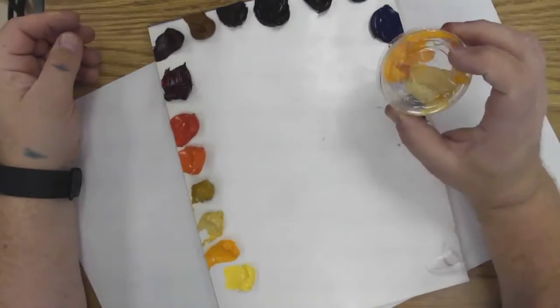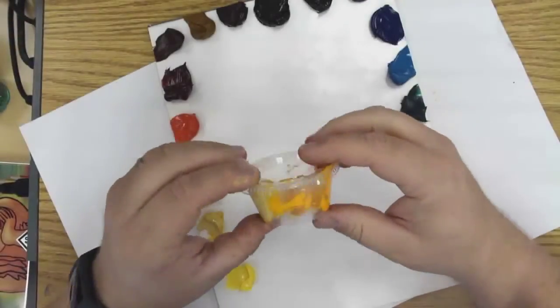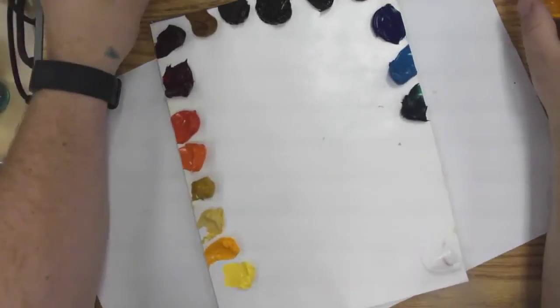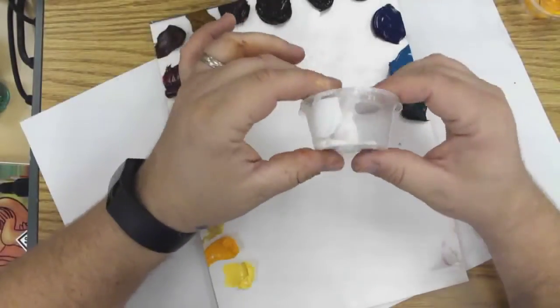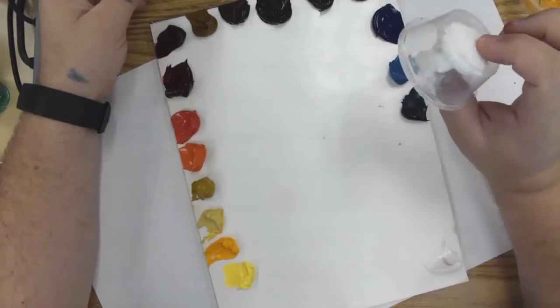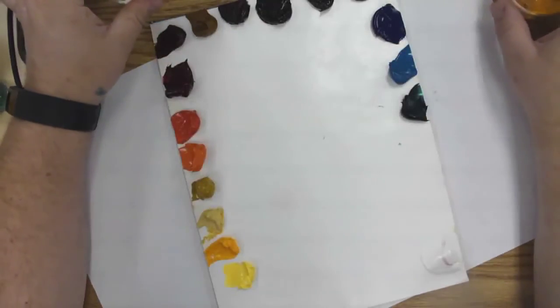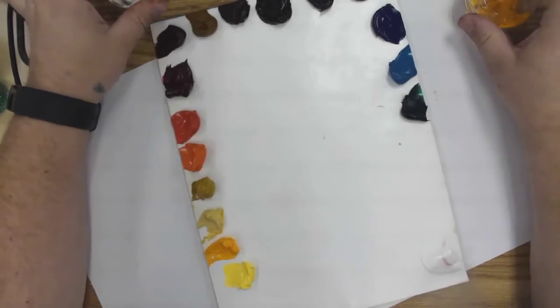Now with the paint in the little cups, try to keep them in the freezer, keep the lids on them, and they should last you quite a long time. Especially keep track of your white. The white tends to be the one that we go through first. I buy lots more white paint than I do any other kind of paint. So if you run out, let me know. But keep those lids on them, keep them in the freezer, and your paint should stay good for long periods of time.